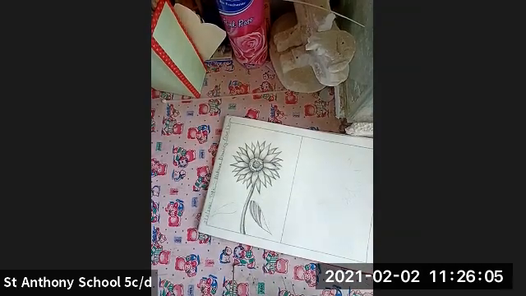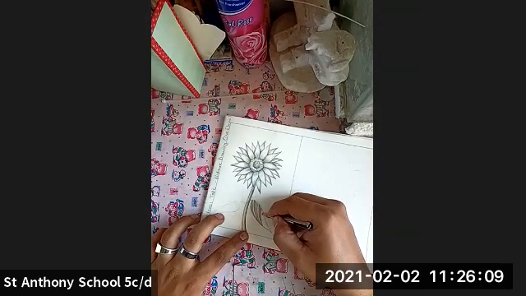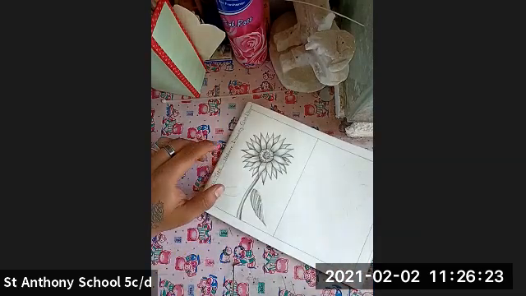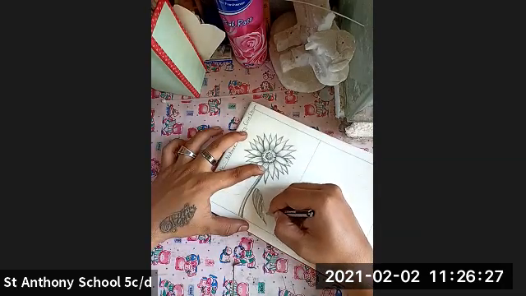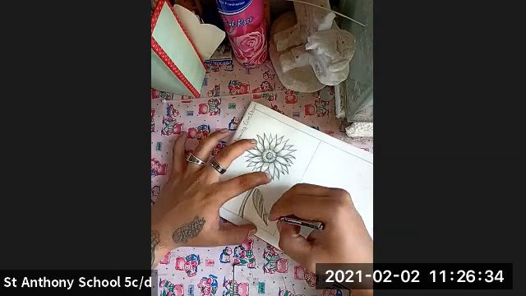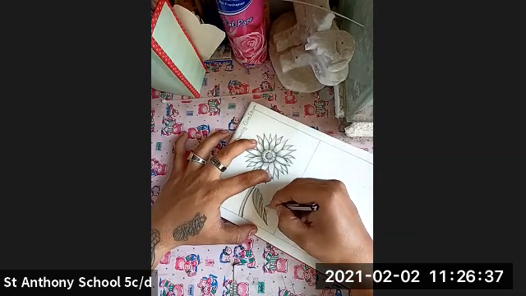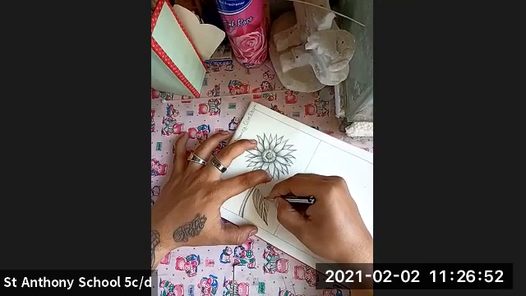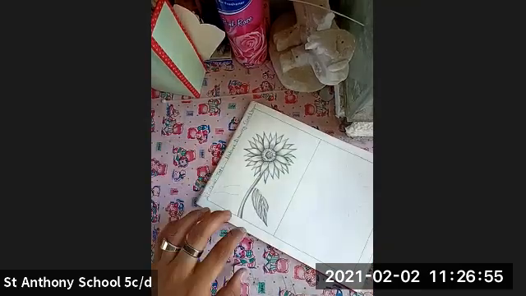Okay, this way you're going to add the shade of the leaves. Just look at this.